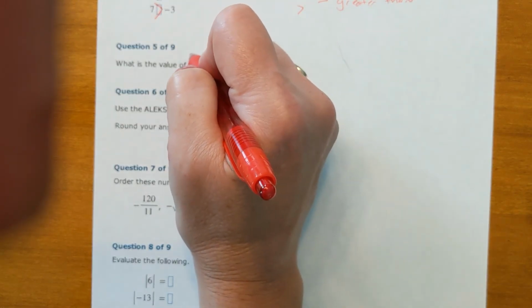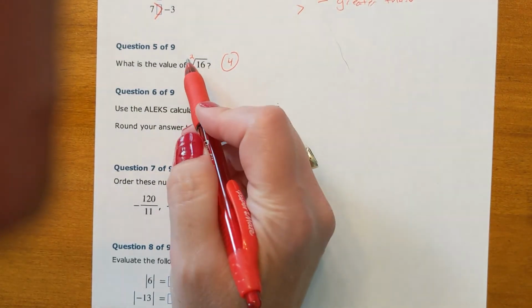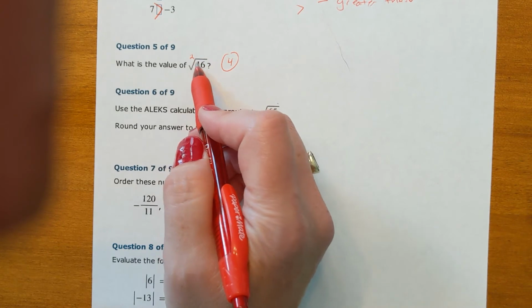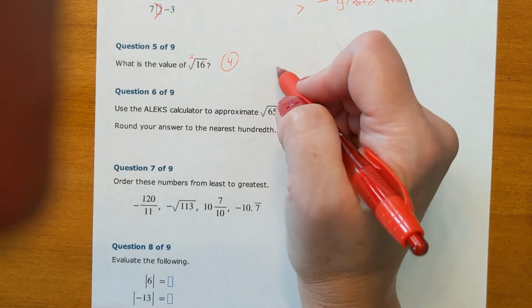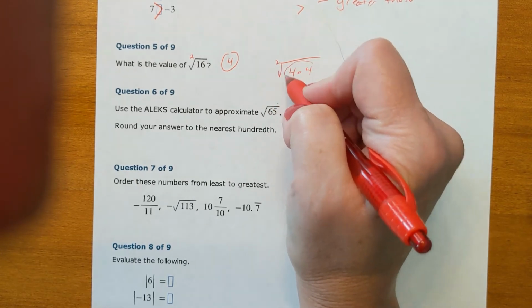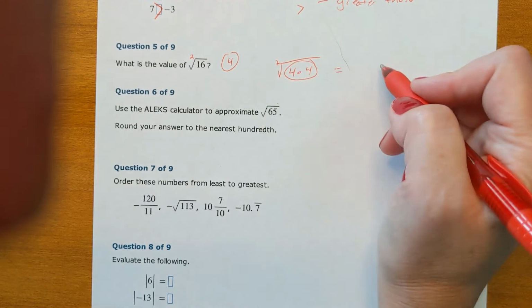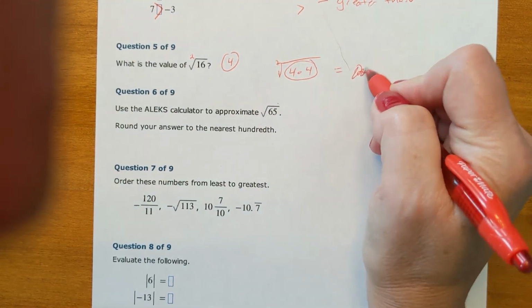Square root, it's got an imaginary 2 there. You don't see it, but it's there. When it doesn't have a number in the radical symbol, it's the second root. So 16 is equal to 4 times 4, or there's two 4s inside, multiplied together, so the square root of it is the number 2. I mean the number 4.